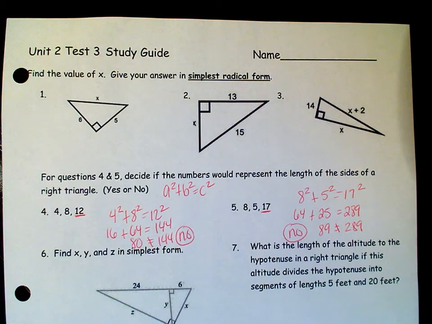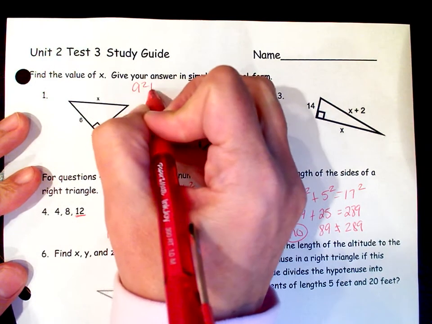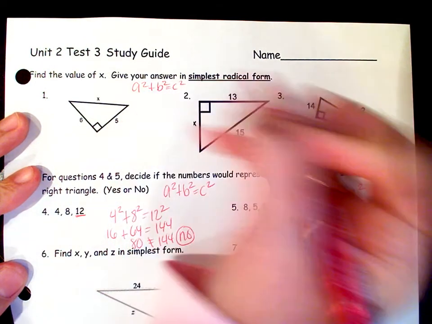Find the value of x, give your answer in simplest radical form. So for 1 through 3, you're going to use Pythagorean theorem, since these are not special right triangles, they're not 45, 45, 90, they're not 30, 60, 90, and you're just trying to find one side of the missing triangle. So we're going to use a squared plus b squared equals c squared.